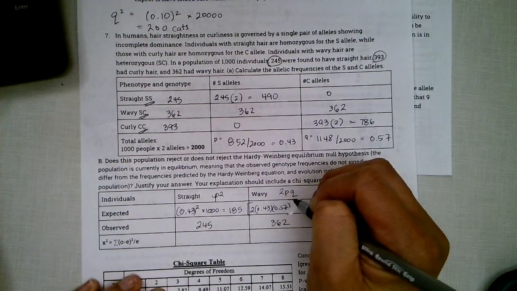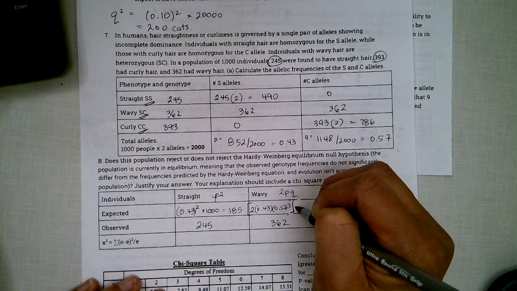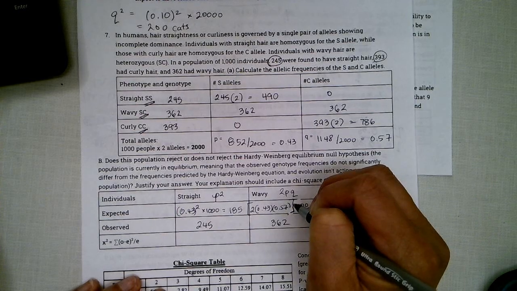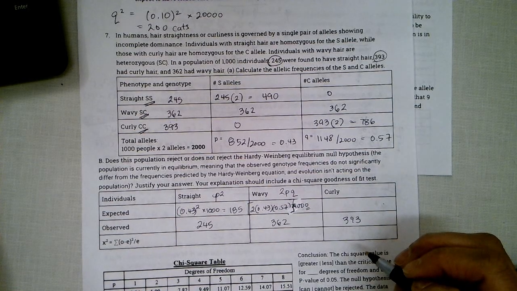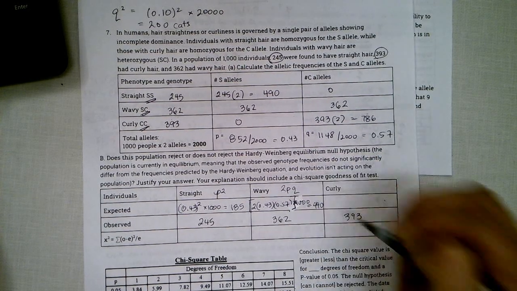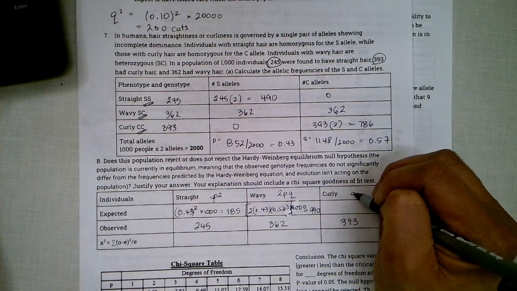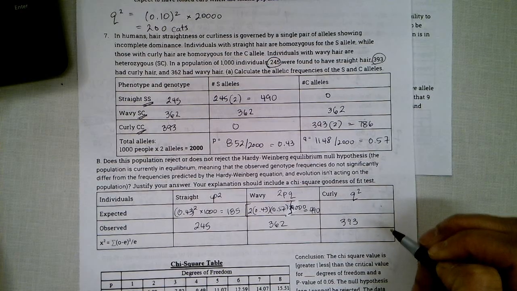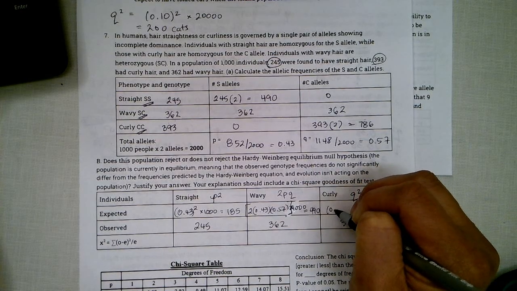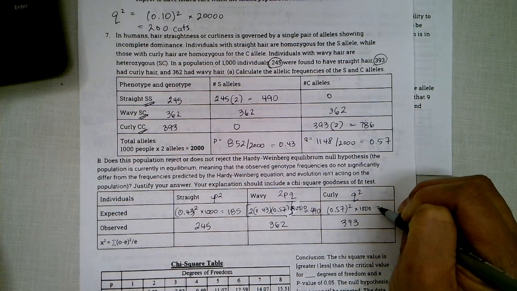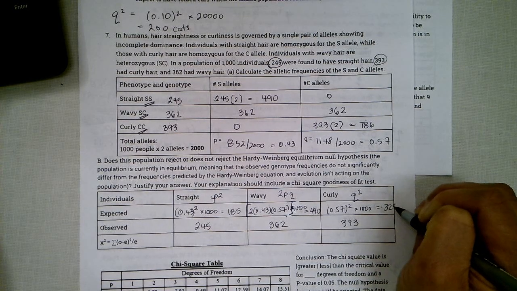That would be what, 490. That's what we're expecting. And then for curly haired, we're taking a look at Q squared. So Q is 0.57 squared times 1,000, which is going to be 325.